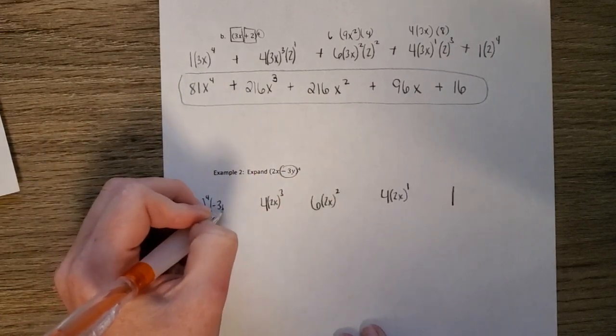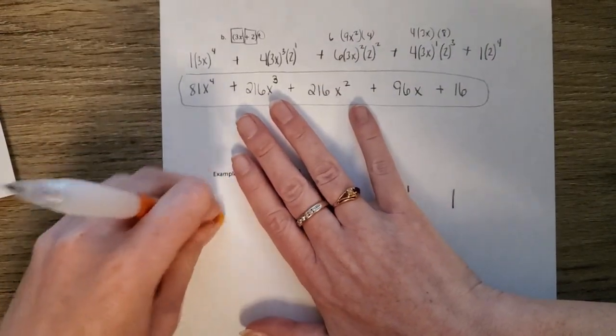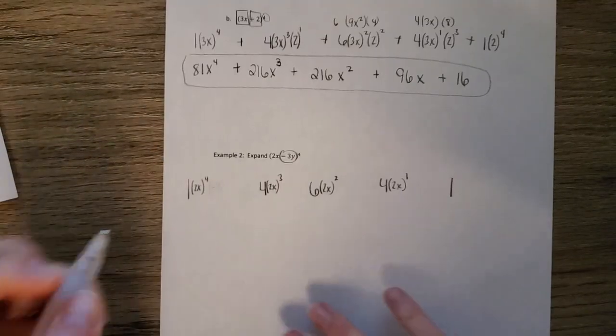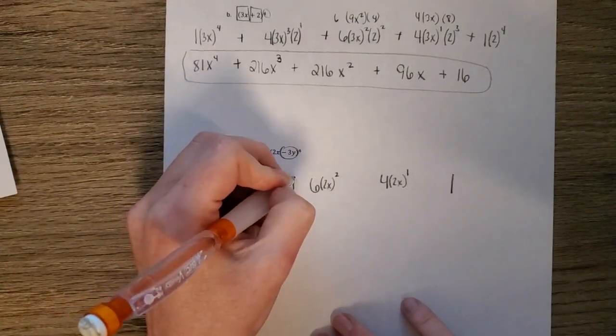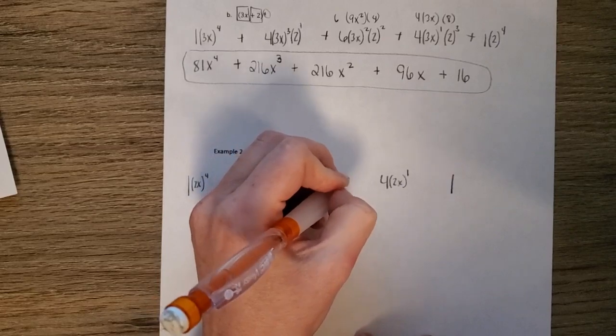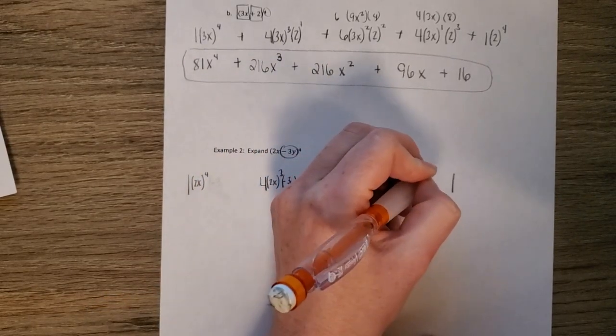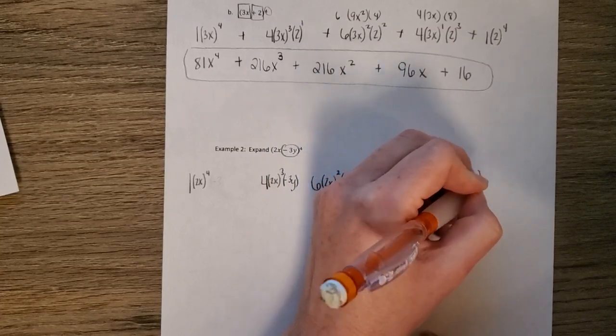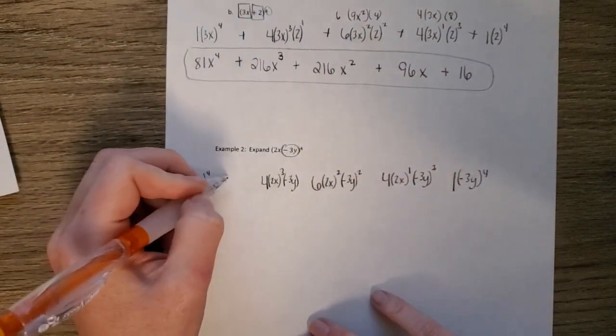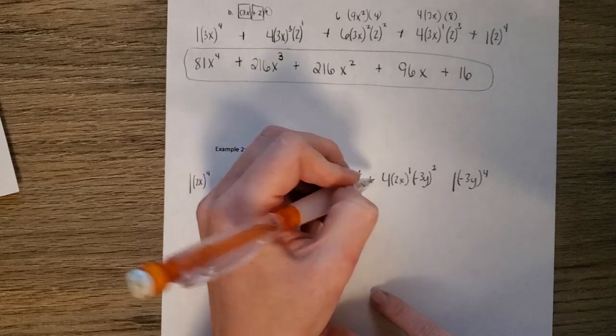So negative 3, oh, sorry, this is the 0 one, so we don't need to write it. Negative 3y to the 0. And then we have negative 3y to the 1st, negative 3y to the 2nd, negative 3y to the 3rd, and negative 3y to the 4th. So now we're going to put plus signs between each term.